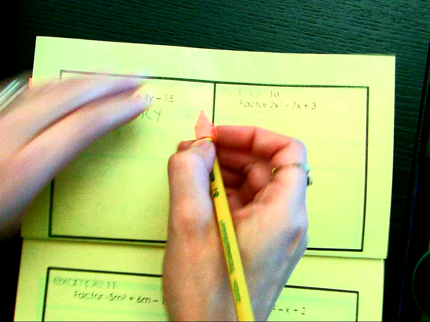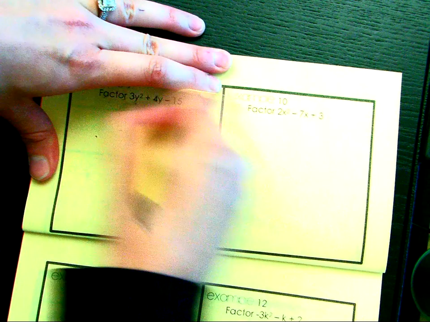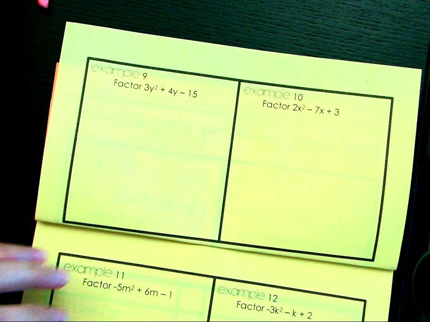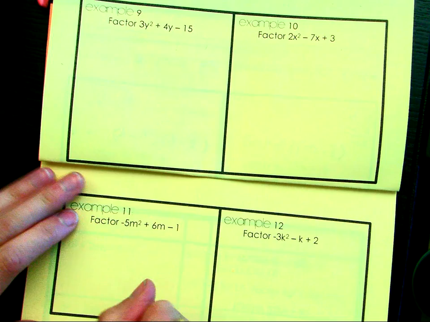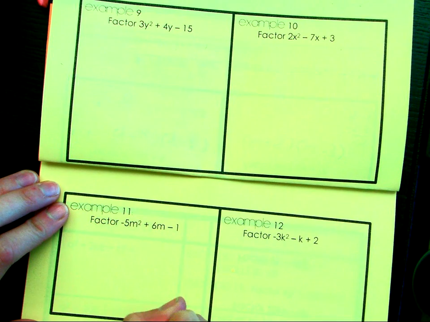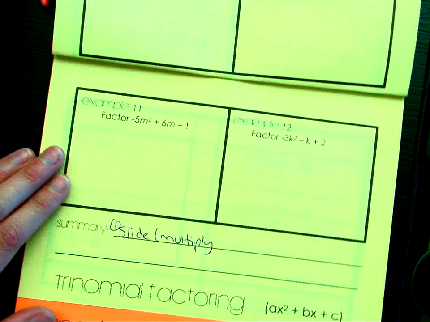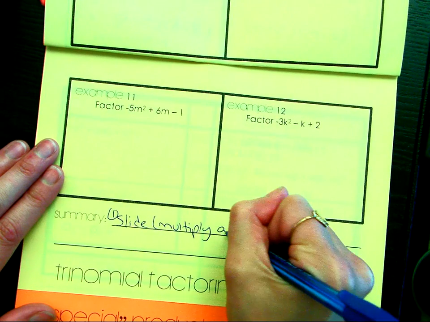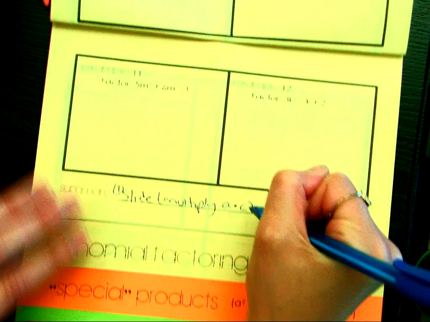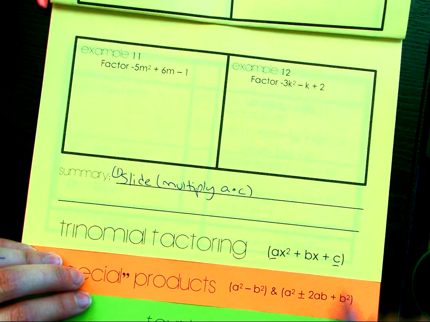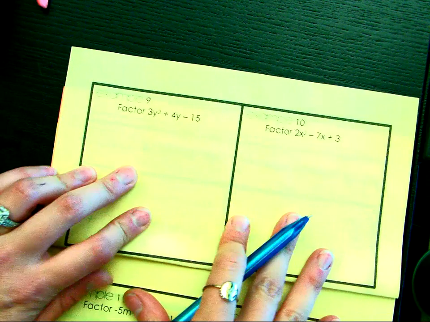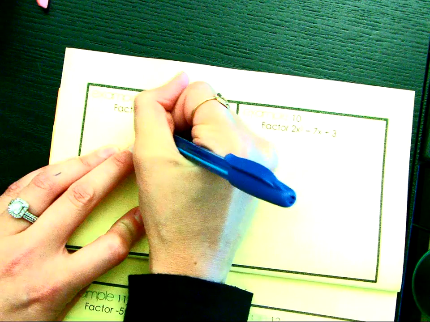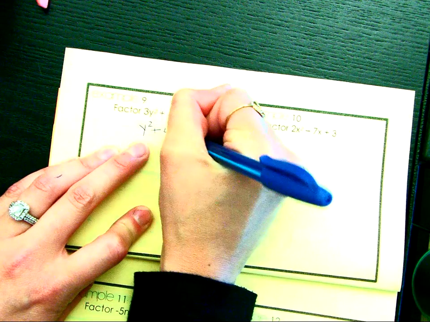So step 1 is to slide. You slide, and what that is, you multiply A times C. And by A times C, I mean that first and that last. So in this case, when I multiply the 3 times the negative 15, I get y squared plus 4y minus 45.